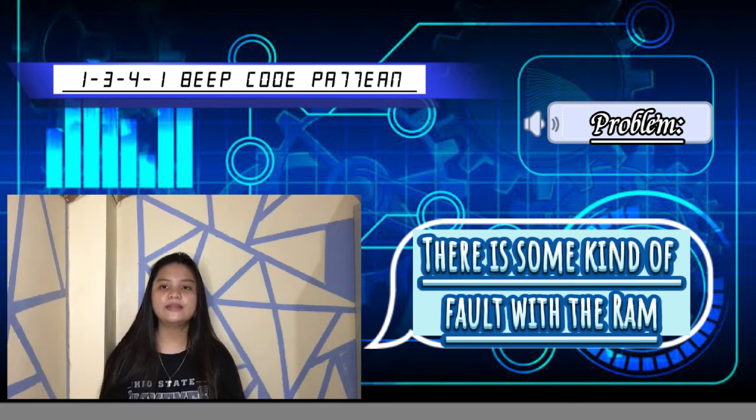1-3-4-1 beep code pattern. There is some kind of fault with the RAM. Ang karaniwang nag-aayos ng problemang ito ay ang pagpapalit ng RAM.